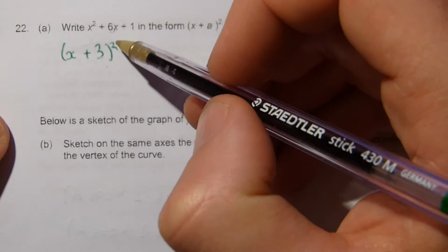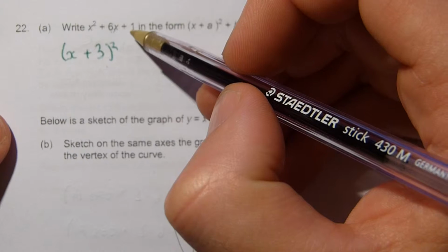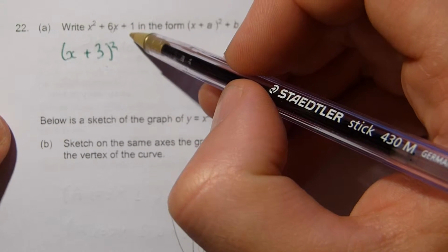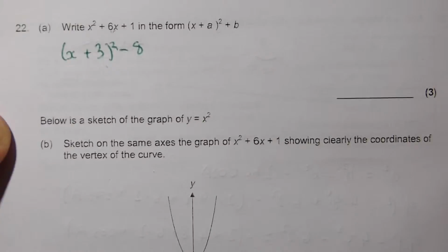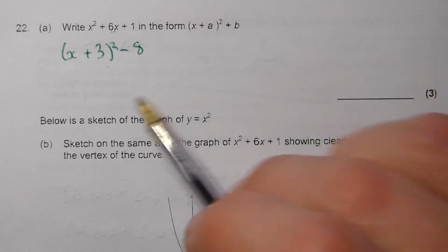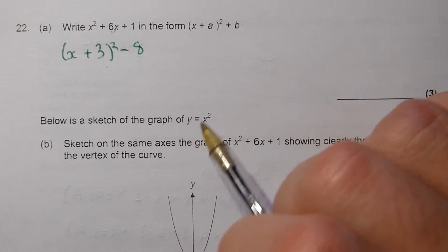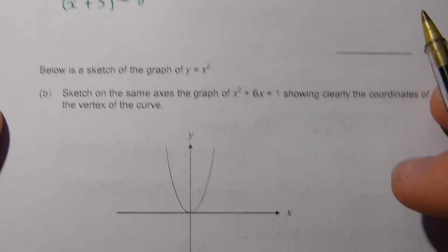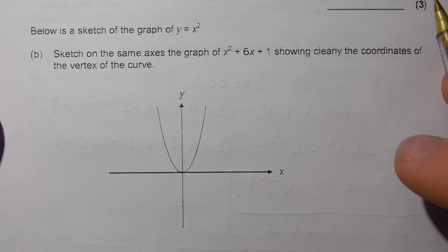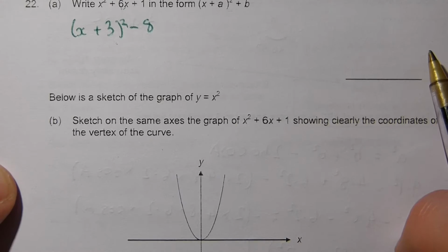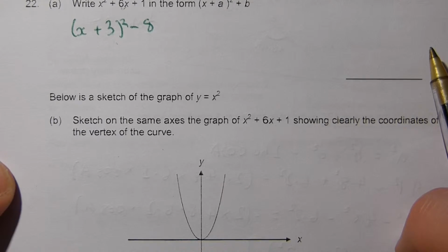Now what we don't want is 9, we need to get to 8. Sorry, we need to get to 1. To do that, we're going to need to take away 8. X plus 3 squared, take away 8. Okay, so we're now going to use what we've just done to help us with this next part.